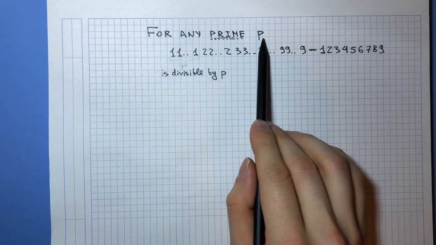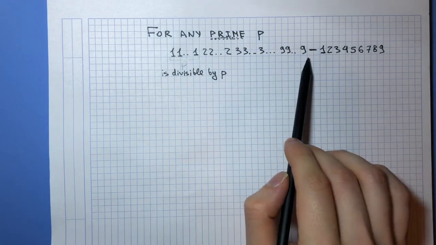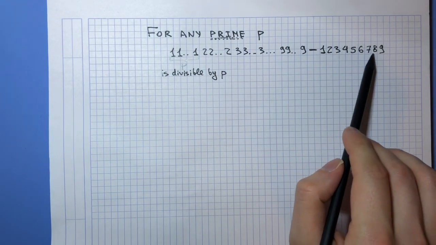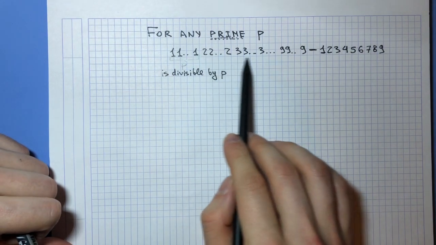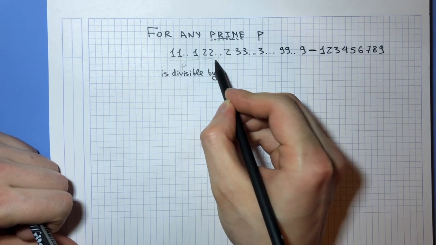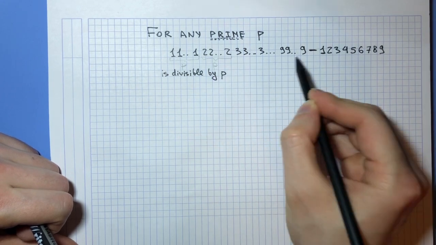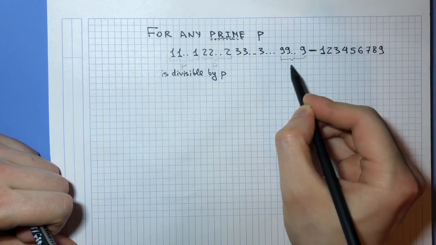So for any prime p, we want to show that this number minus 1, 2, 3, 4, 5, 6, 7, 8, 9 is divisible by p. And in this big number, all digits are repeated p times.